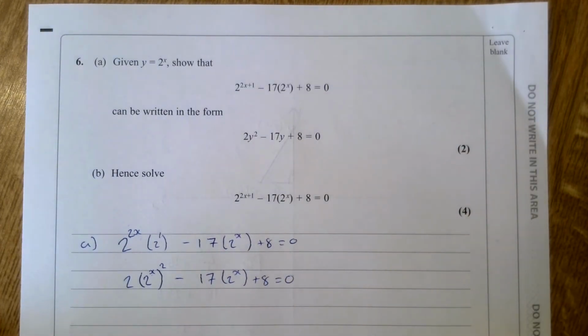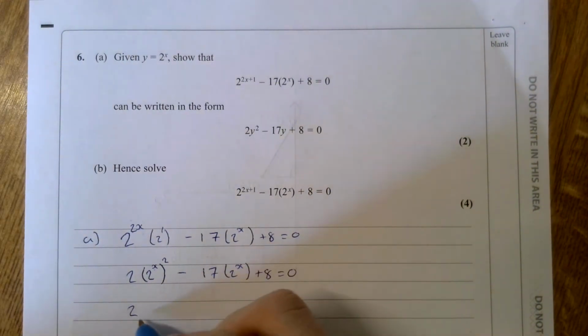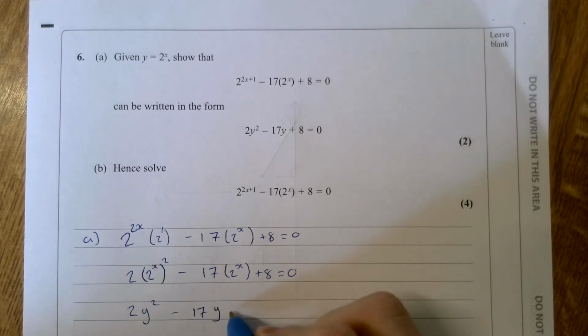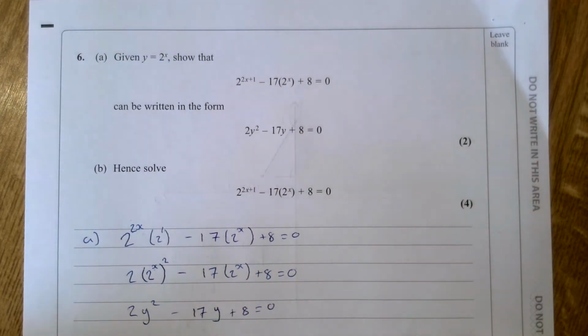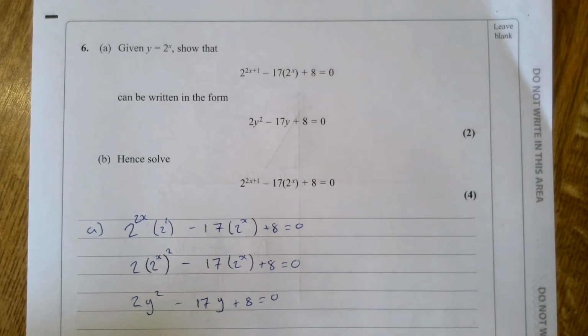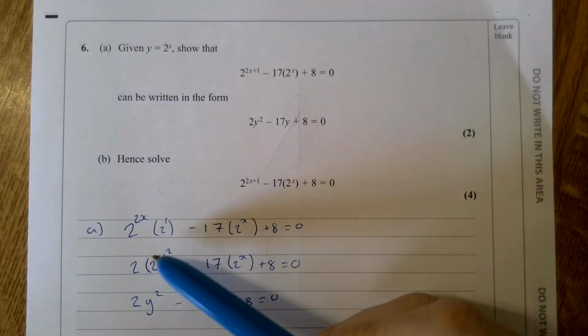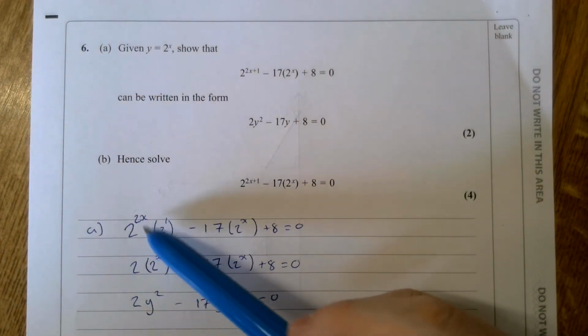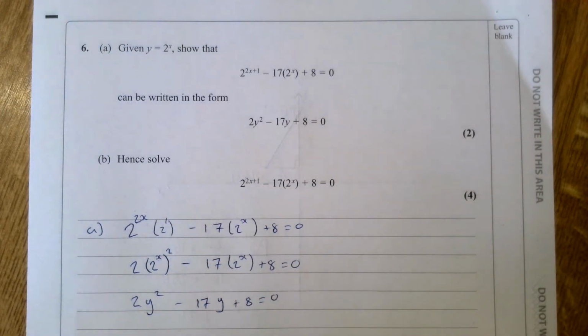There we go. And now I'm just going to substitute in. It tells me that y is 2 to the power of x, so this now becomes 2 times, well, this is just y squared. Take away 17y plus 8 equals 0. And would you look at that, that's exactly what we had. So you don't need to worry too much about it. This is the tricky bit, I think, remembering that 2 to the 2x is the same as 2 to the x, squared, when you're talking about powers like that. So this is 2 to the power of x all squared. That does mean the same thing.